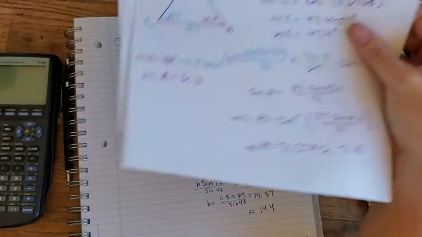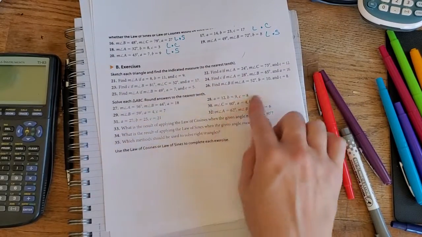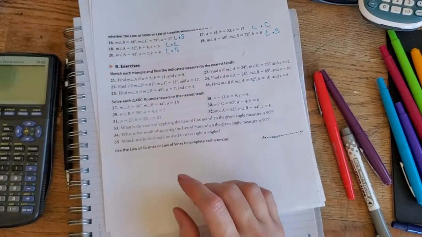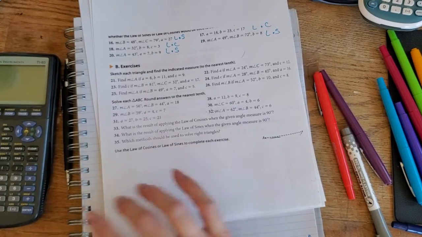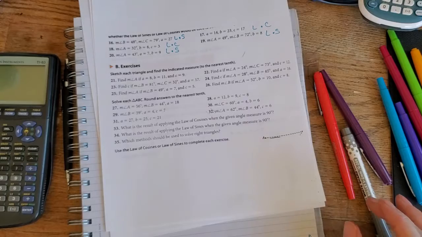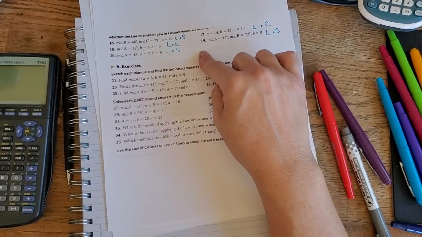So what that means is that all the rest of these questions can be no harder. Basically, this whole section, that is the hardest possible problem you could have, where I had to do a law of cosines with all 3 sides given, and then after I got that, I had to do a law of sines with an inverse sine. But it's knowing when to use which.